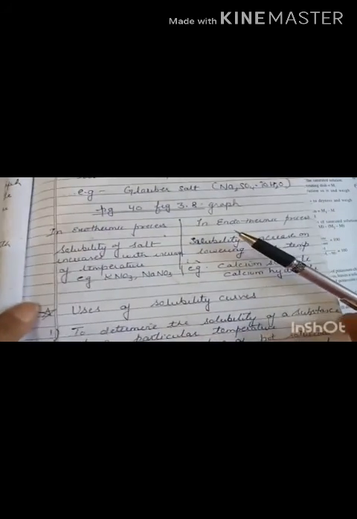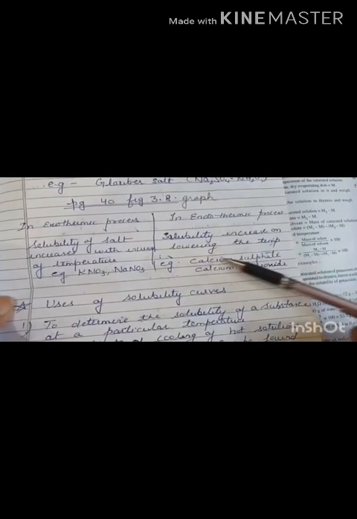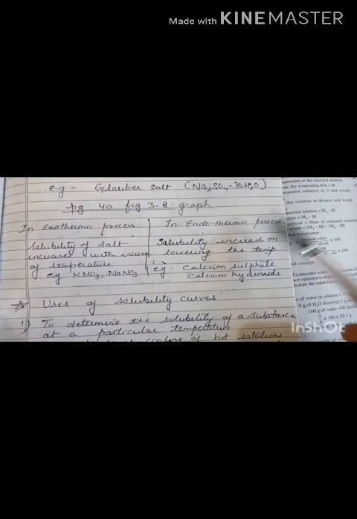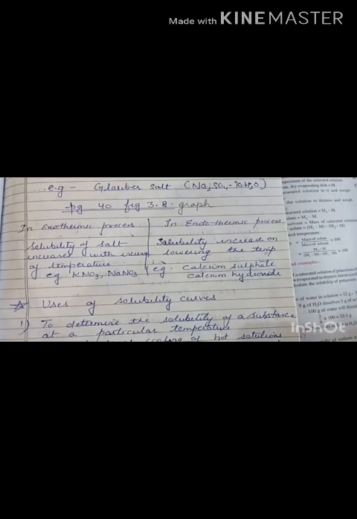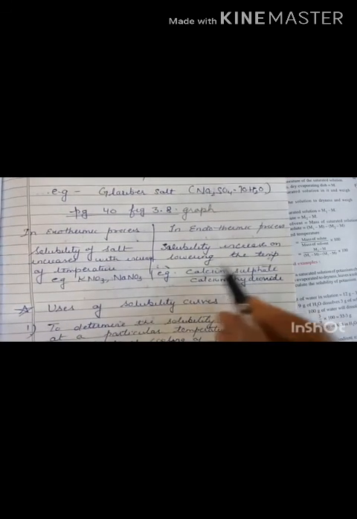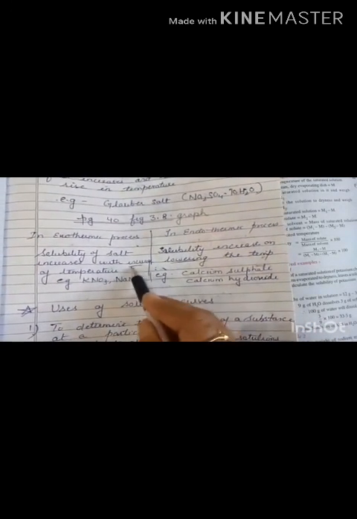In the other, solubility increases on lowering the temperature, as in calcium sulfate and calcium hydroxide. You can add this in the difference between exothermic and endothermic processes. Pay attention: here the temperature is lowered, here the temperature increases.